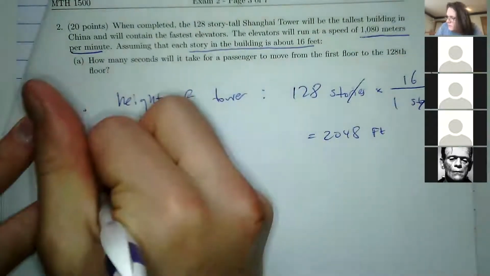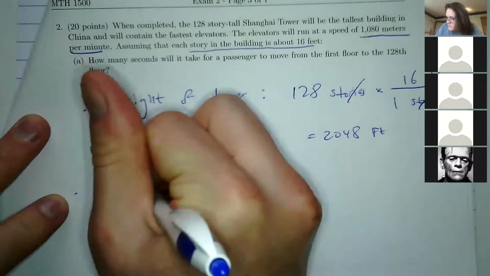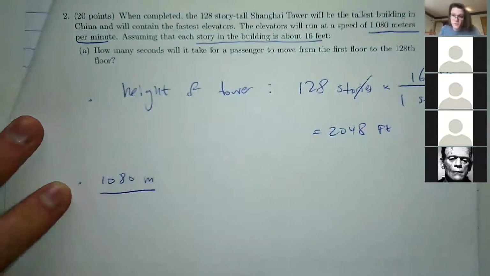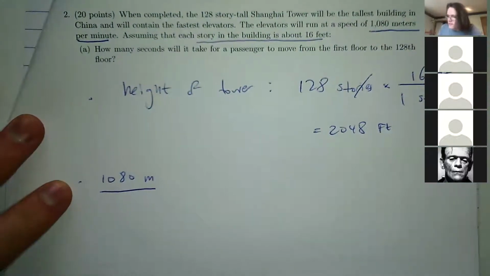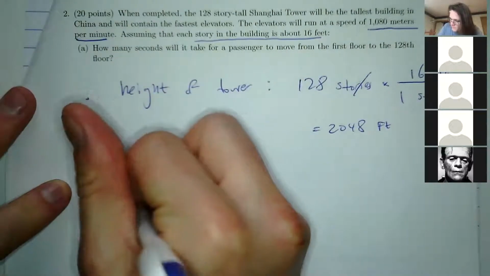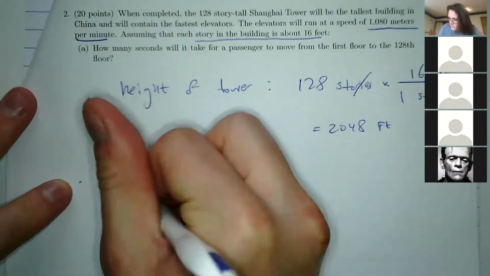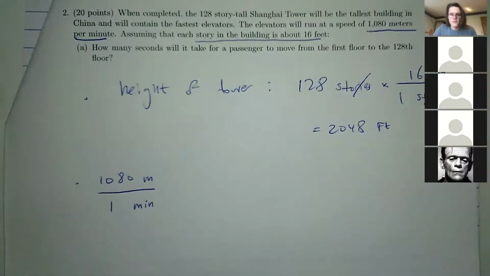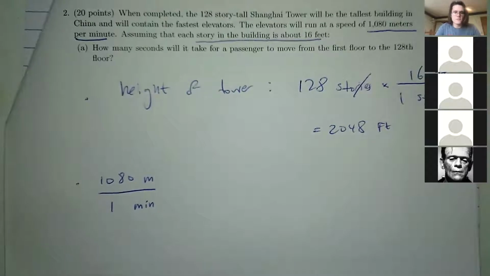So 1,080, and then it's meters per minute. So again, when you read the word per, you should think of division. So per minute, there's no number there, so it's assumed to be one. So 1 minute. Right. And I'll convert that to feet. So how many meters in a foot? I forget. So let me write that down somewhere.